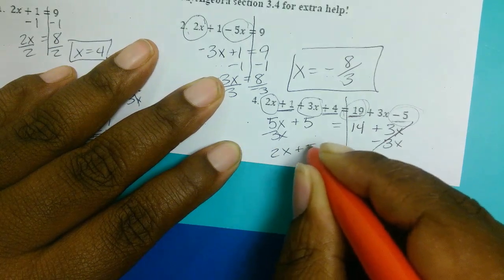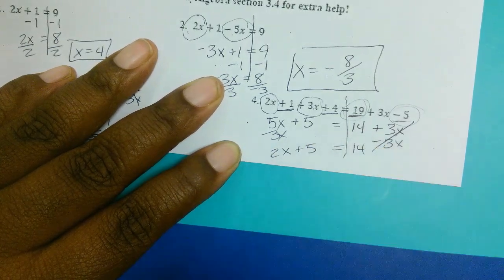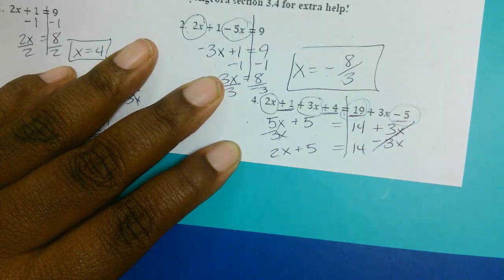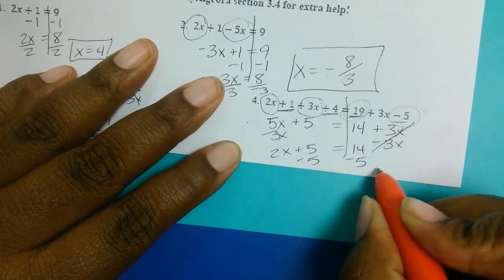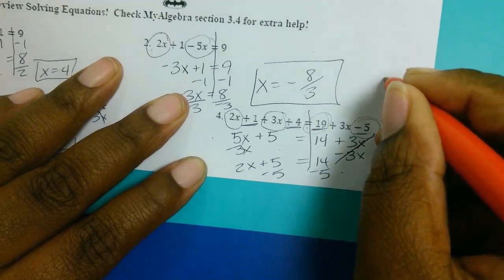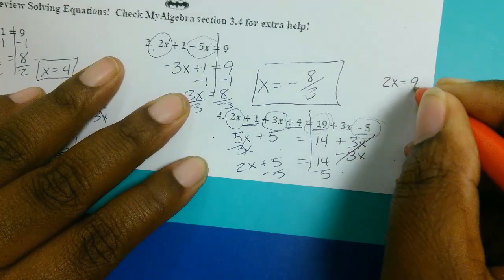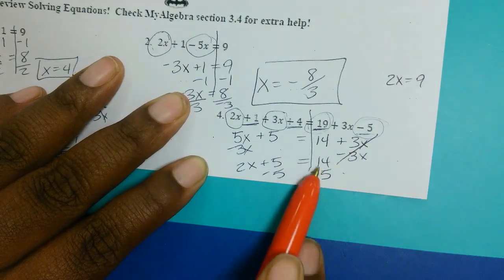2x plus 5 equals 14. Now I got my two-step equation. I'm going to subtract 5 from both sides. I'll move this over here. 2x equals 9. 14 minus 5 is 9.